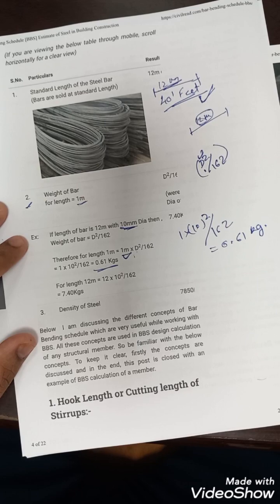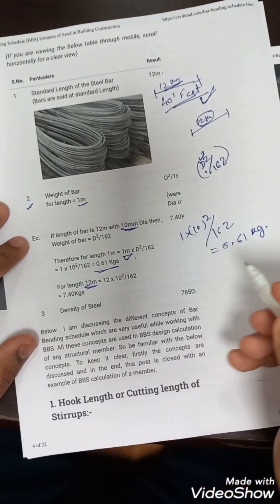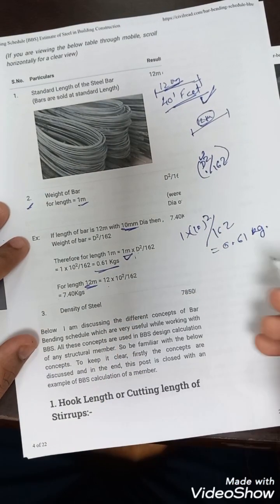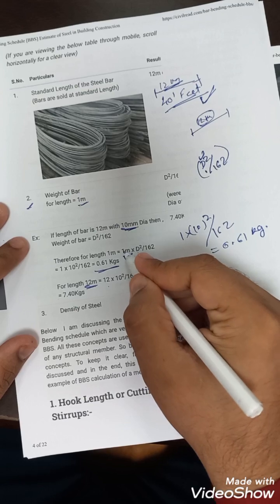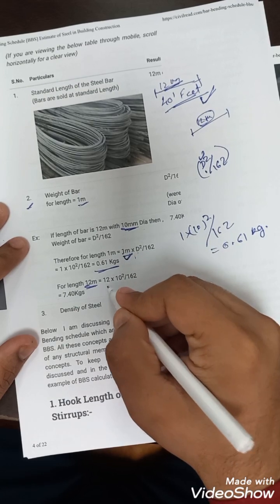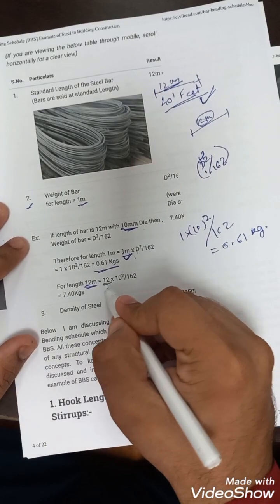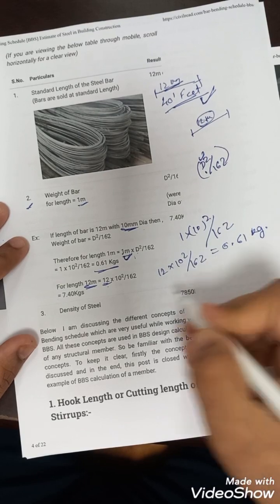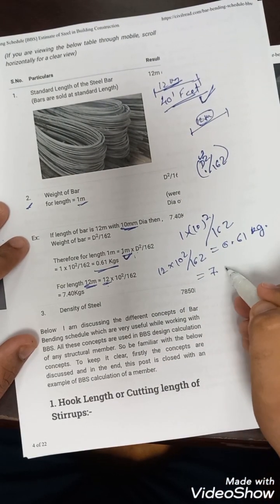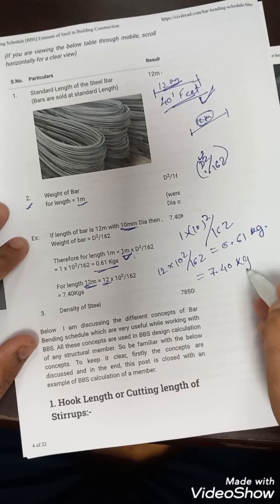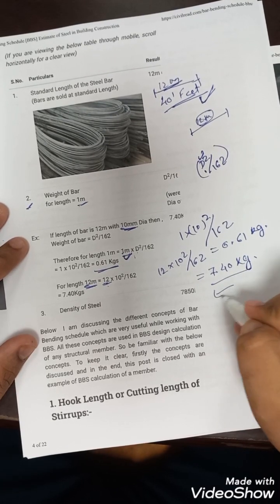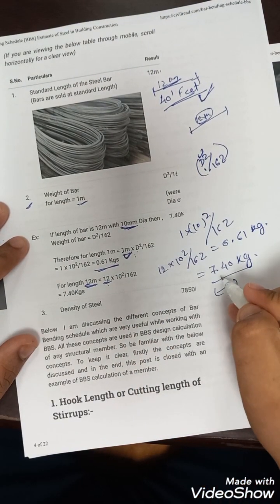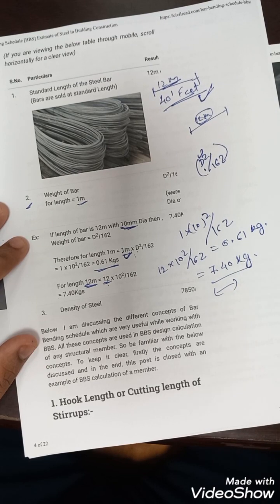Now we get the weight for 12 meter, the standard length of the steel bar. Same as before, where I put 1 meter, now I need 12 meter, so here I will put 12. Same: 12 into 10 square upon 162. Then we get the answer, which is 7.40 kg. So one steel bar of 10 dia weighs 7.40 kg.